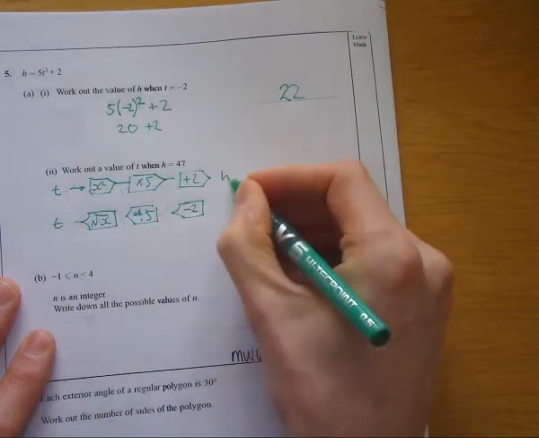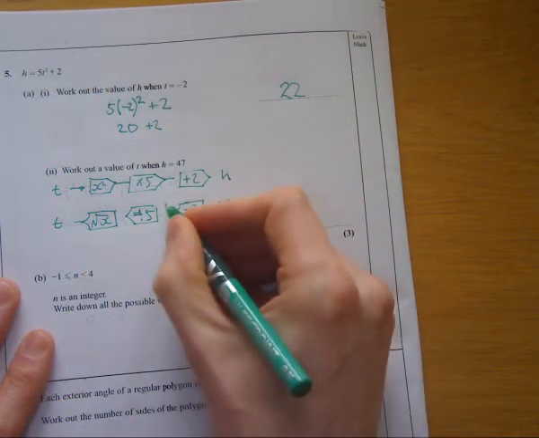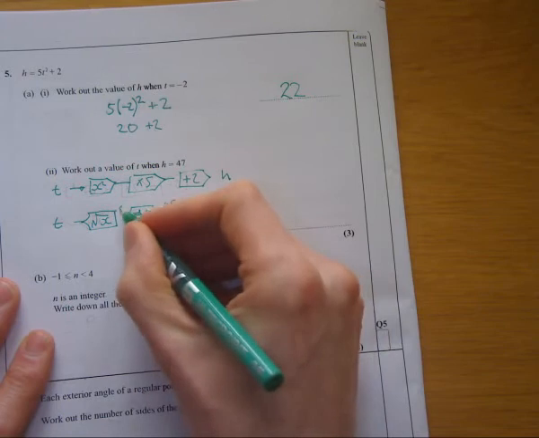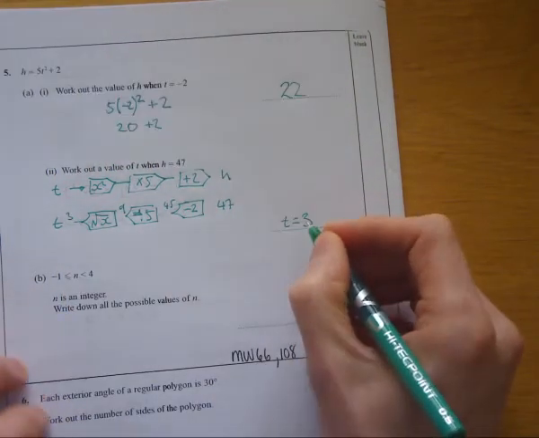Well, we know that h, in this case, was 47. So 47 take away 2 is 45. 45 divided by 5 is 9. 9 square rooted is 3. So t would be equal to 3.